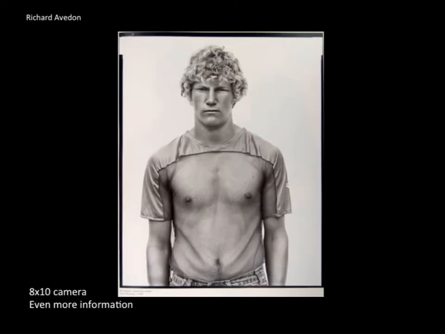Richard Avedon, you've probably all heard of his work. He uses large format photography, also 8x10, and it allows him to make gigantic prints. Some of his prints are 6 feet high. I've seen some of his prints that were 10, 20 feet across. Huge prints without any degradation of the detail. So that is a really important thing.